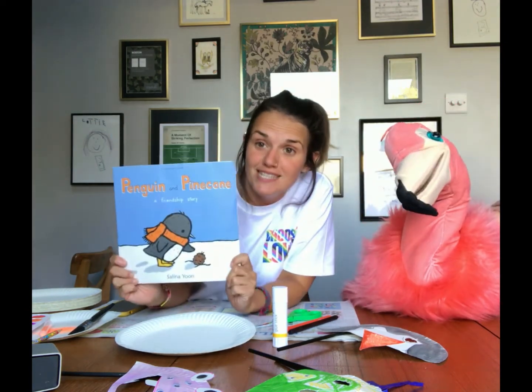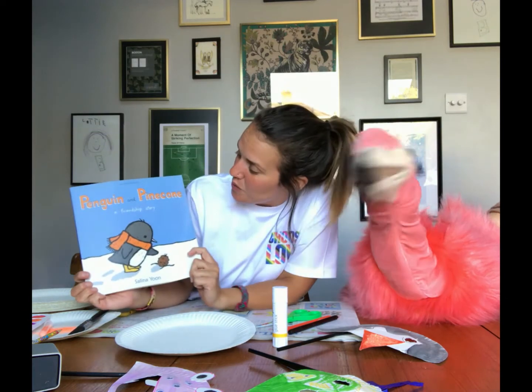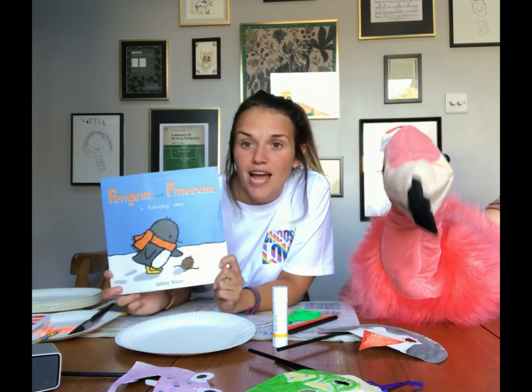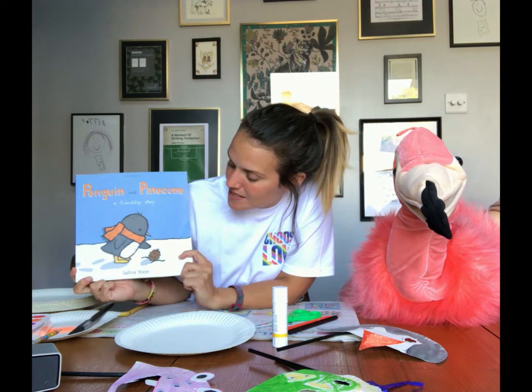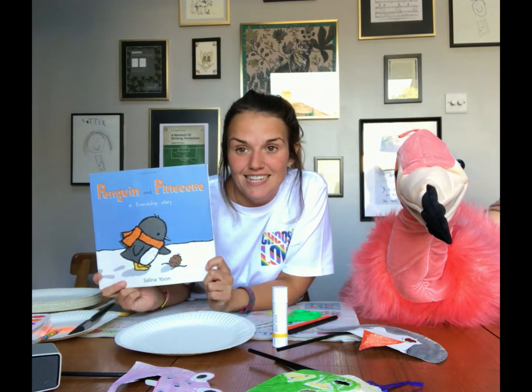And then after we've finished our craft, we are going to be reading this beautiful book here called The Penguin and the Pinecone, and it's a story about friendship, and it's by Selina Yoon. We'll be reading that together.